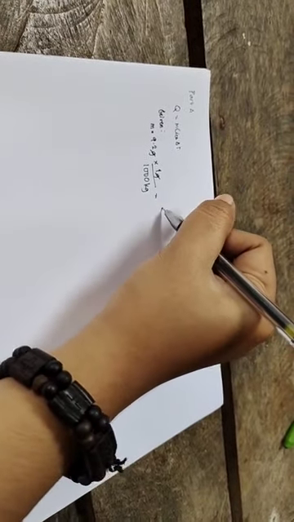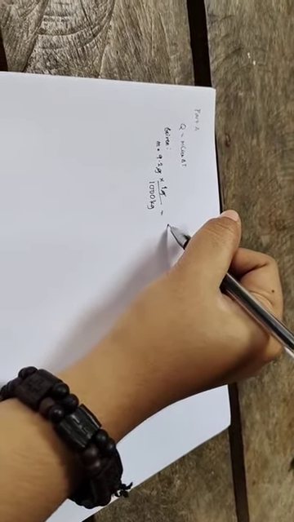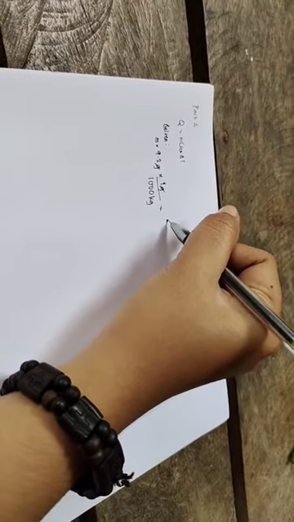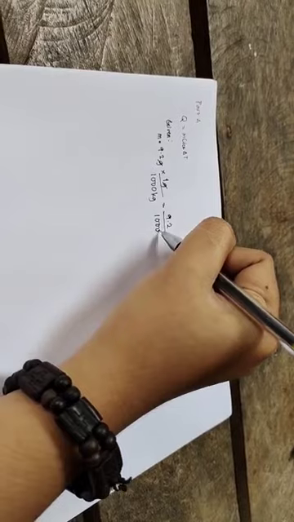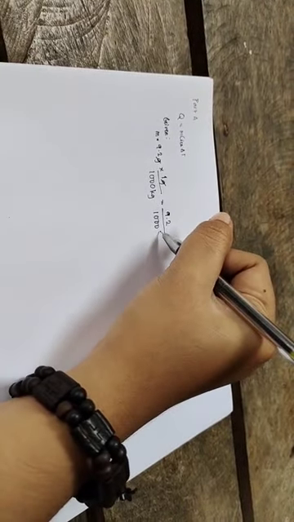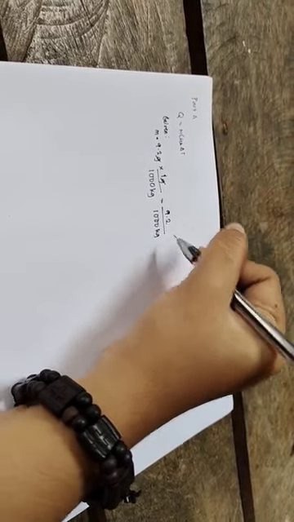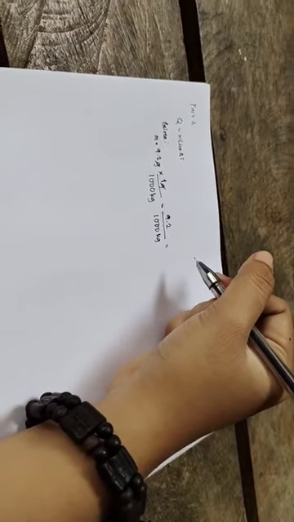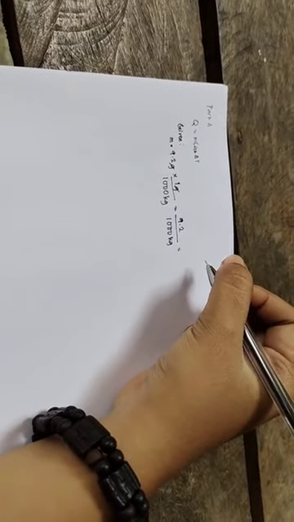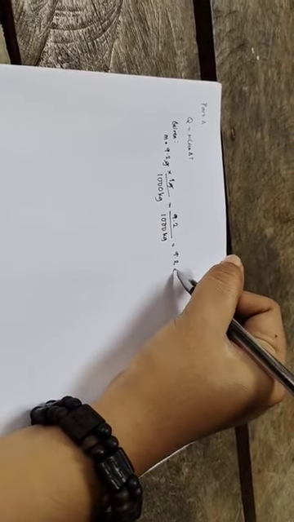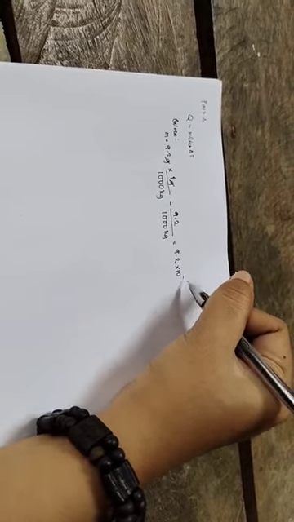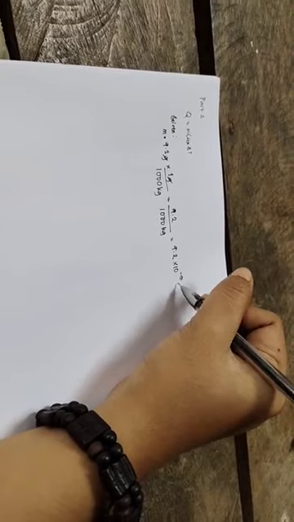Then 9.2 times 1 equals 9.2, divided by 1,000. So 9.2 divided by 1,000 is equal to 9.2 times 10 raised to the power of negative 3.